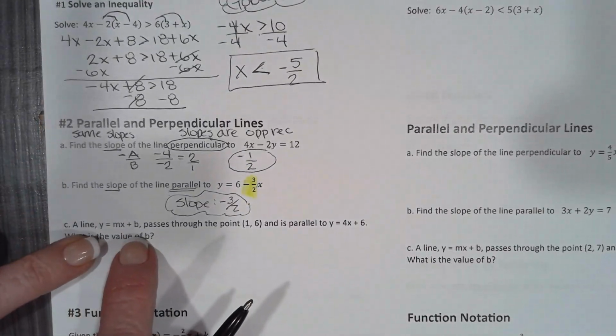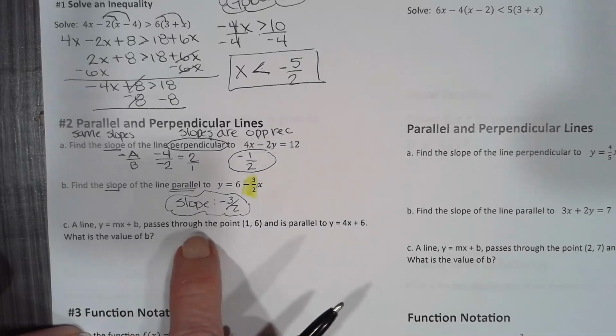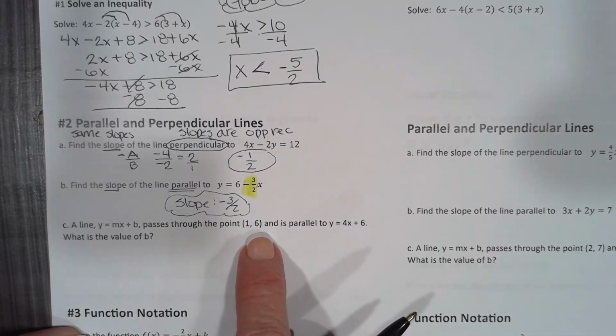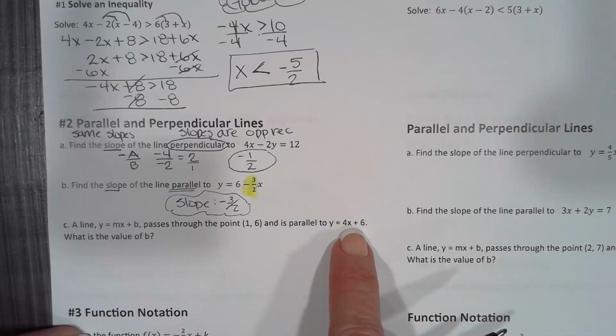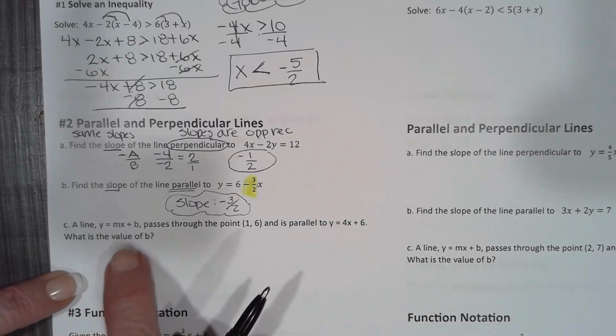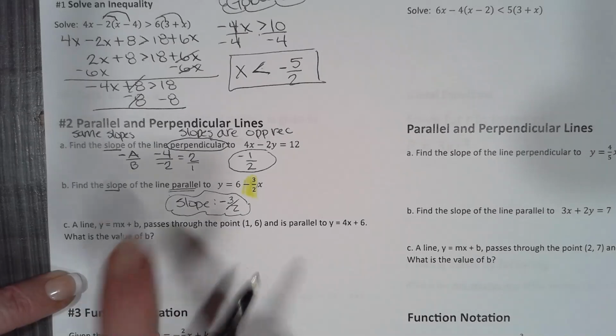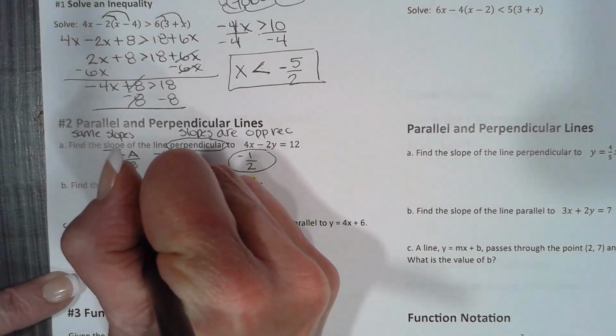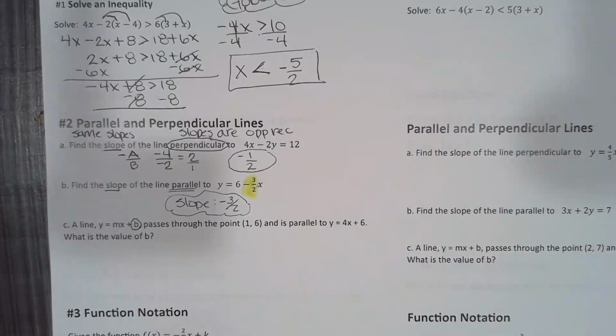We've got a line in y equals mx plus b that passes through the point (1, 6) and is parallel to this line. What is the value of b? What is the value of b? So, y'all, it's a funky way of asking a question, and we're just going to go through this.